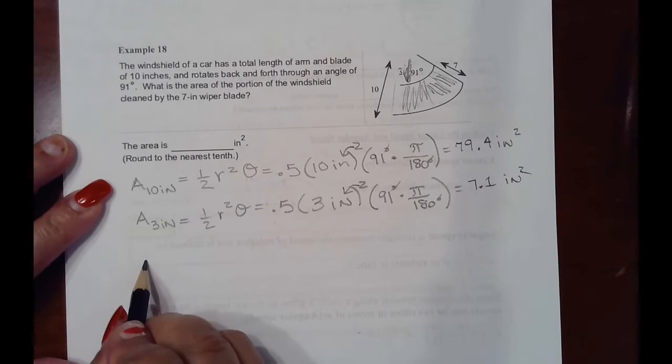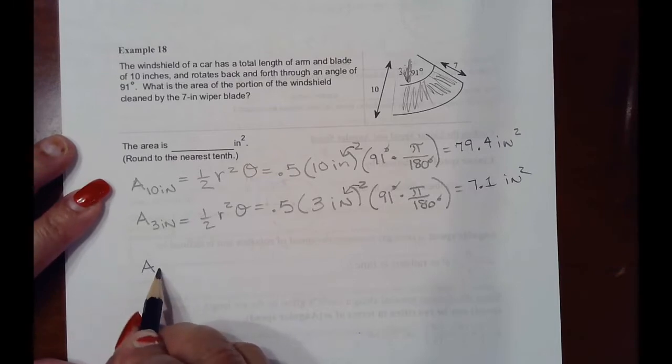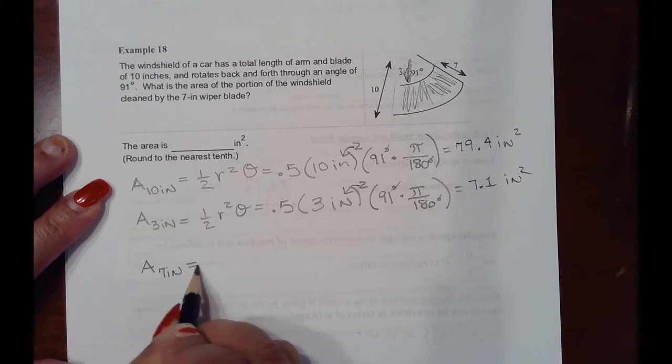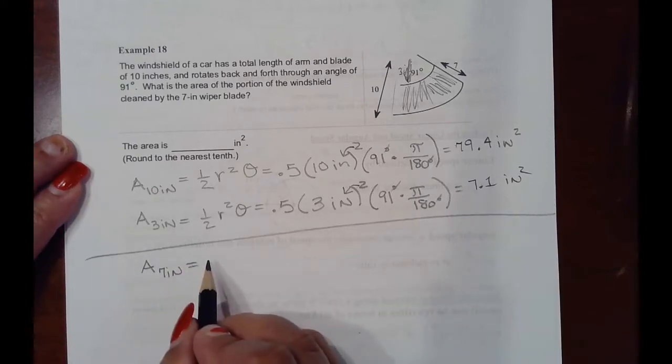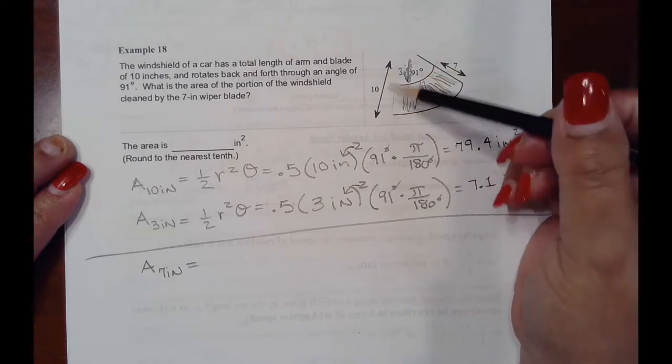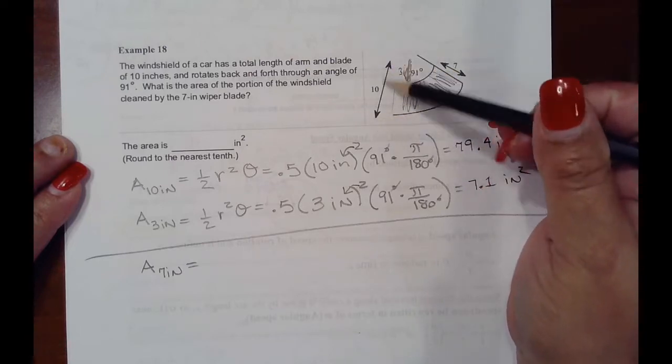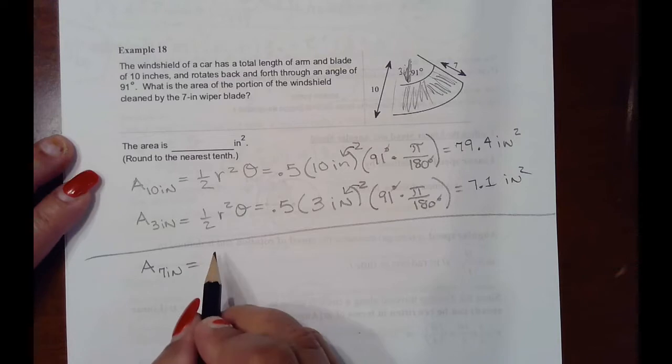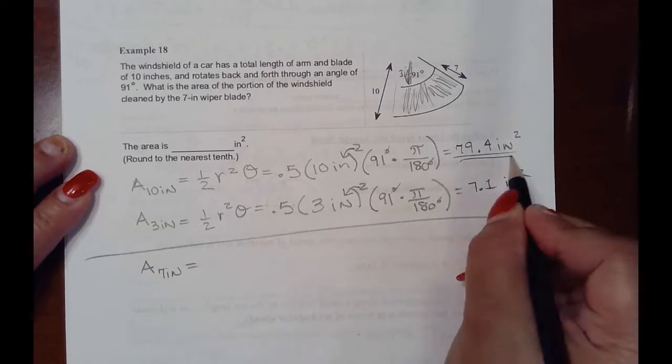And then if I want to know what is the area cleaned by the 7-inch blade, then I need to work these two answers together. I need to consider the area that is cleaned by the total 10-inch arm, which was 79.4.